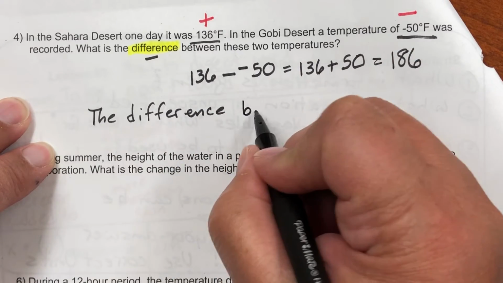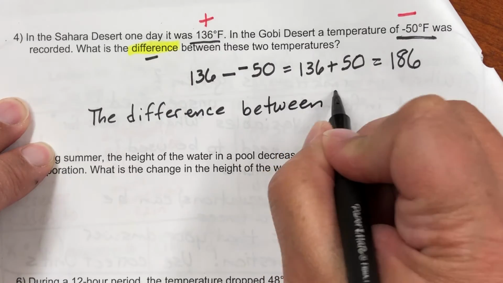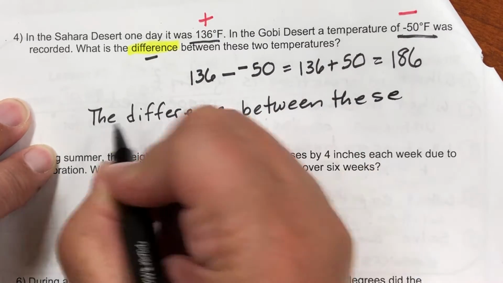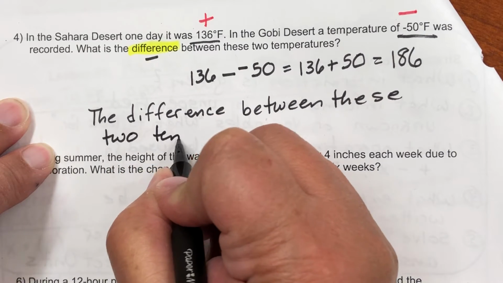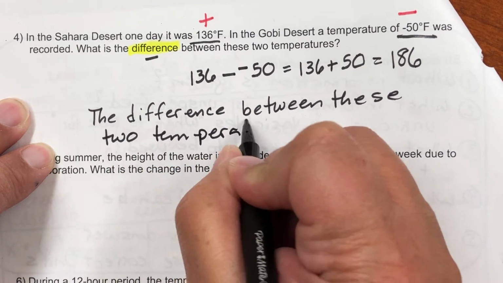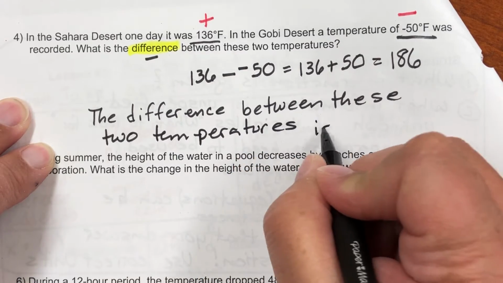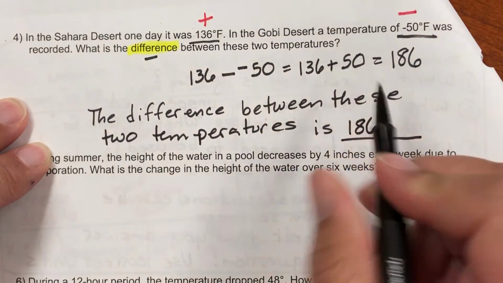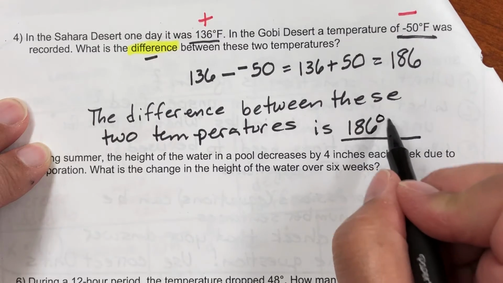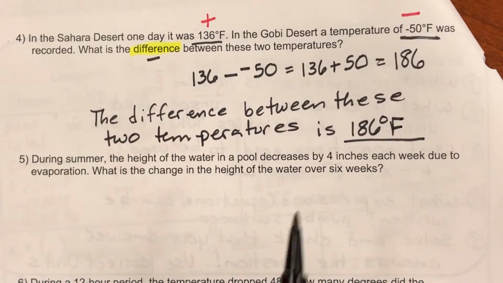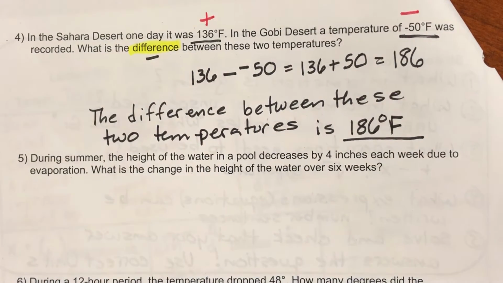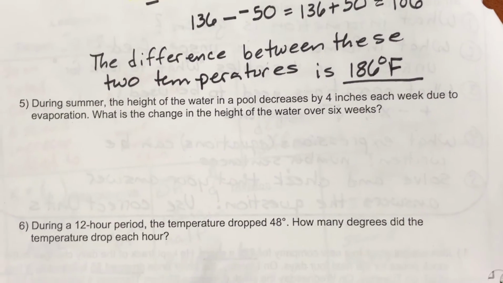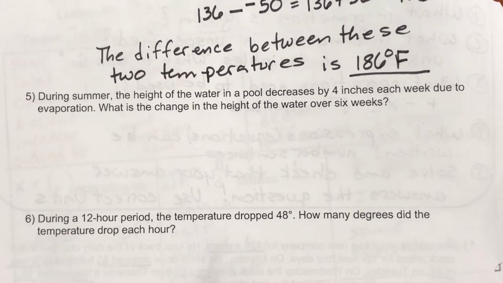So the difference between these two temperatures is, and I like to underline it, so I put a line there first, 186, and it's a temperature, degrees Fahrenheit. Now you want to put the degrees and the Fahrenheit. If they tell you it's Fahrenheit, you put Fahrenheit. If they say Celsius, you put Celsius. If they use the letter K, that's for a temperature in Kelvin, but you got to put that down too. Whatever they give you, you give them the same unit in your answer.